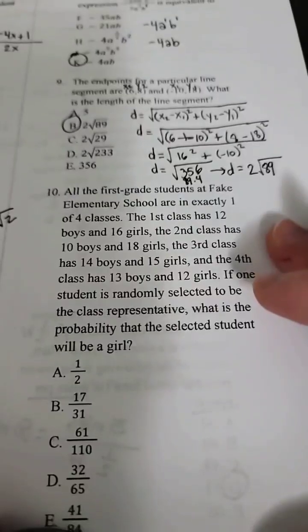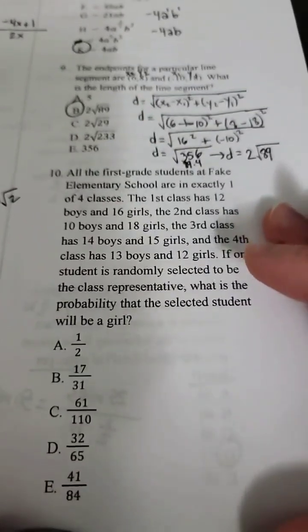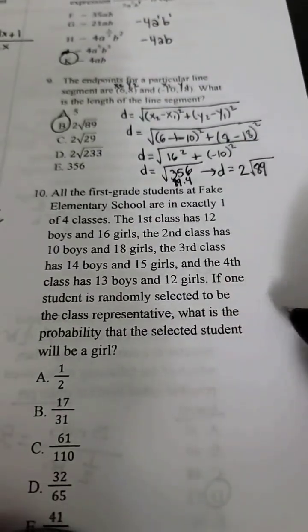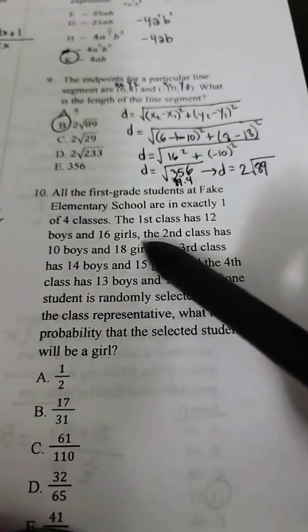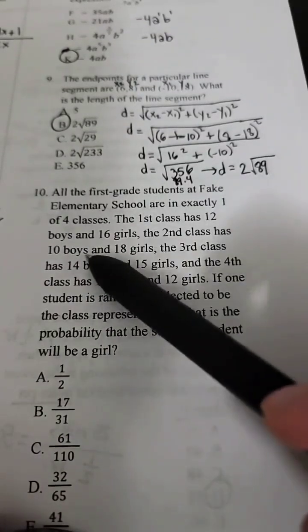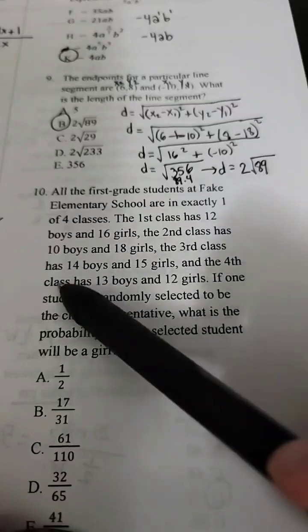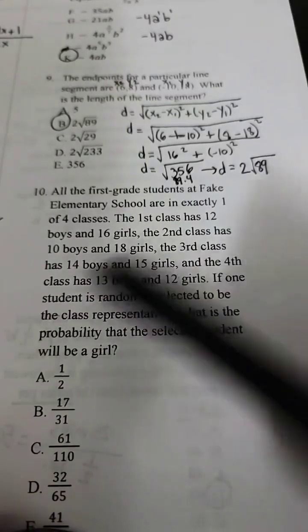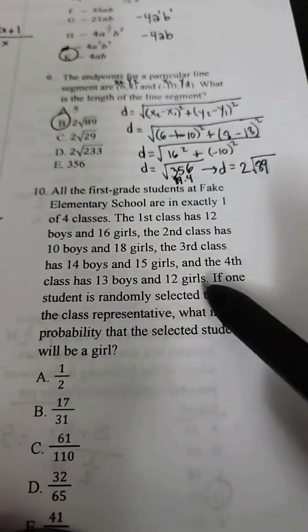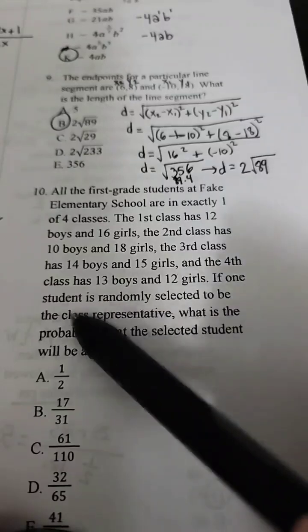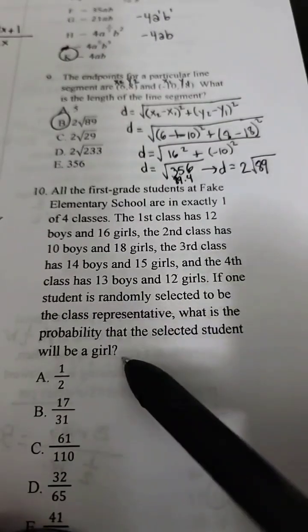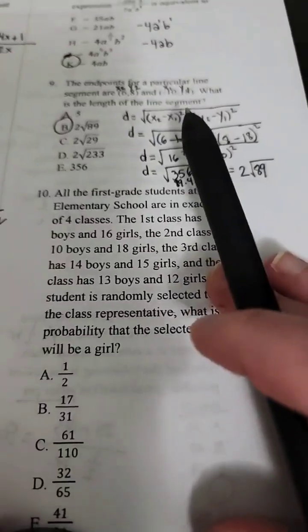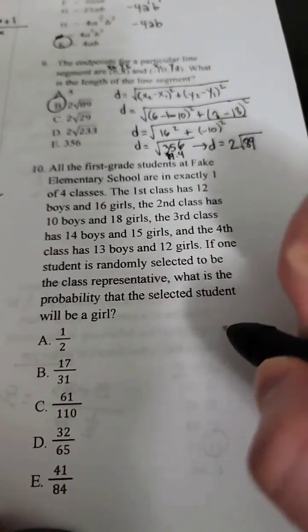Okay, so let's go to this next one. All the first grade students at Fake Elementary School are in exactly one of 4 classes. The first class has 12 boys and 16 girls. The second class has 10 boys and 18 girls. The third class has 14 boys and 15 girls. And the fourth class has 13 boys and 12 girls. If one student is randomly selected to be the class representative, what is the probability that the selected student will be a girl? Okay, so we want to know the probability that they will be a girl.